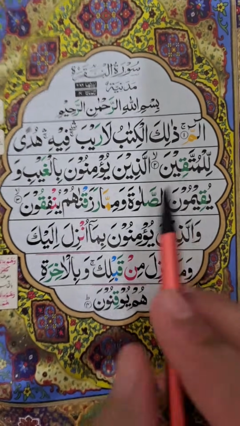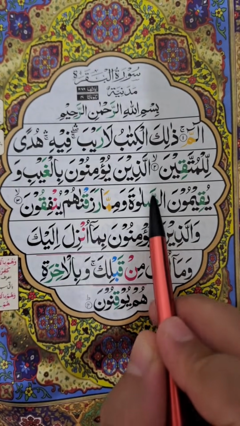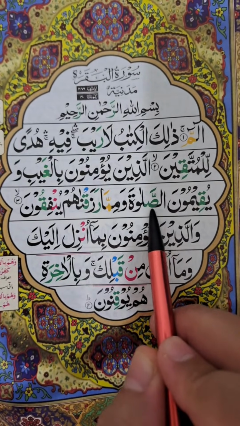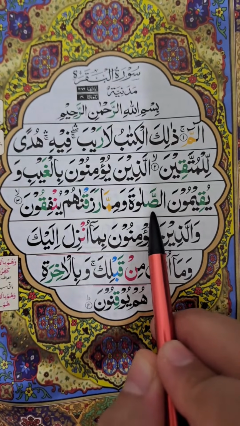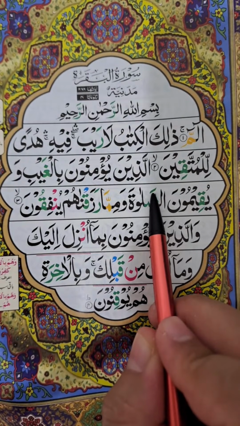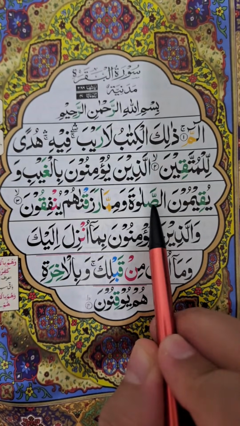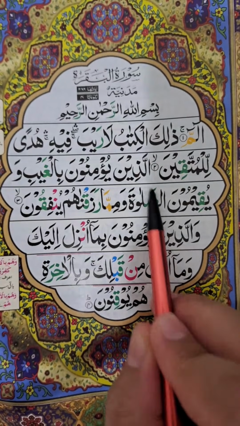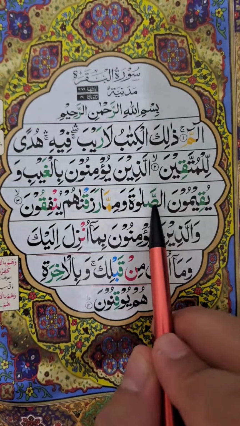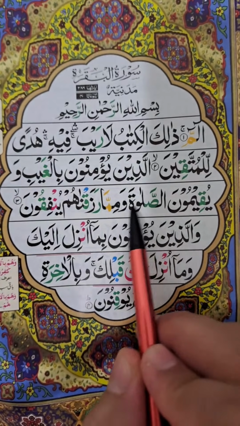Here swad is heavy, and swad is twice. We read such letters which are twice, one time with the previous letter and one time with themselves. If you look, there are two swad. One has the sukoon sign and one has the sign on top of it. One swad we read with the noon, nas, then the other with itself. Nassalata. Swad is heavy. Lam is stretched.